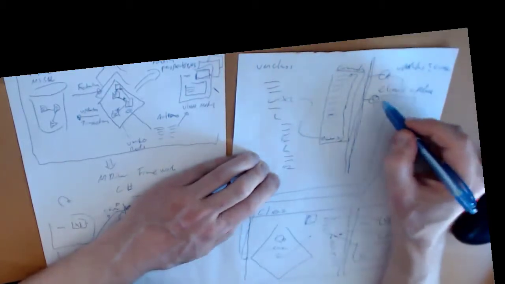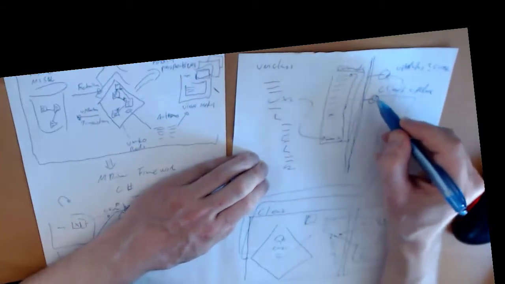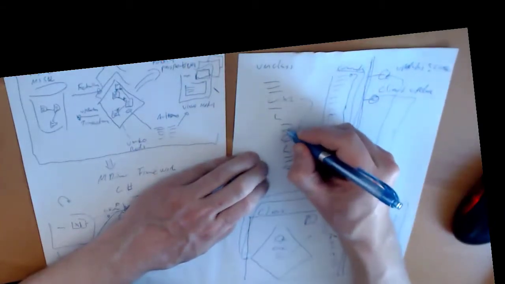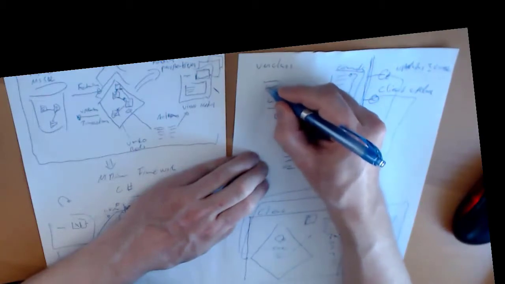And the client updates are interpreted as changes to certain things here.